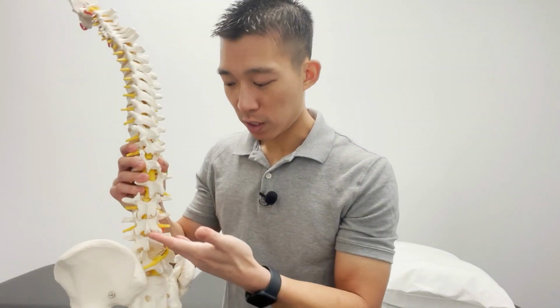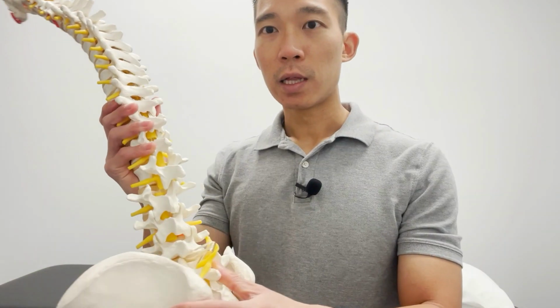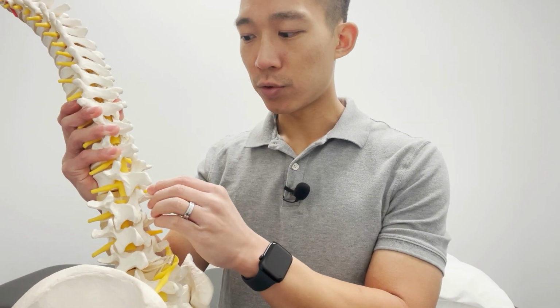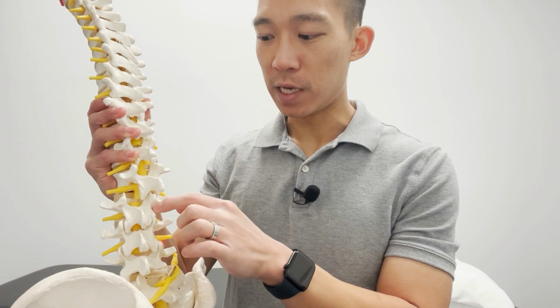So all the other structures that are around it, especially the facet joints in the back, the muscles and the ligaments that are in this area, they have to compensate for it. So the load goes there. The facet joints are these tiny joints on top and on the bottom of each vertebrae.